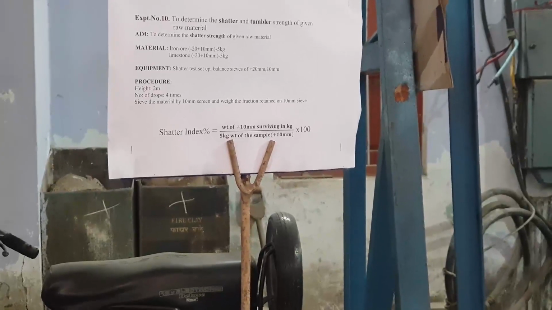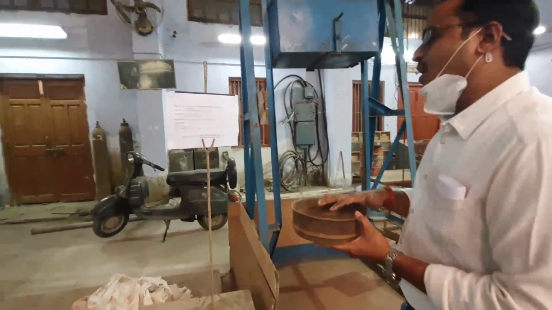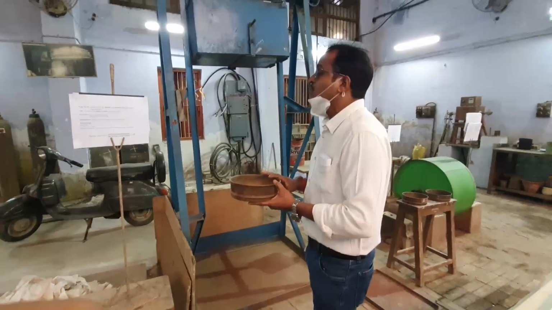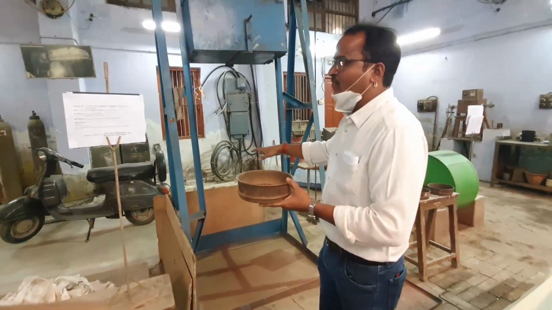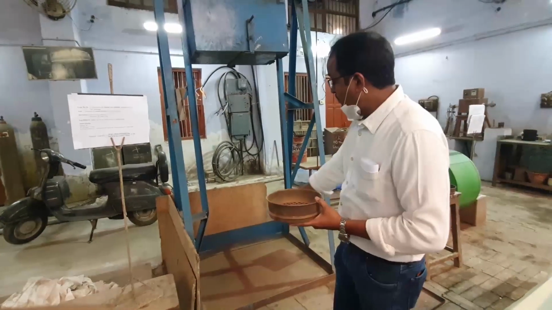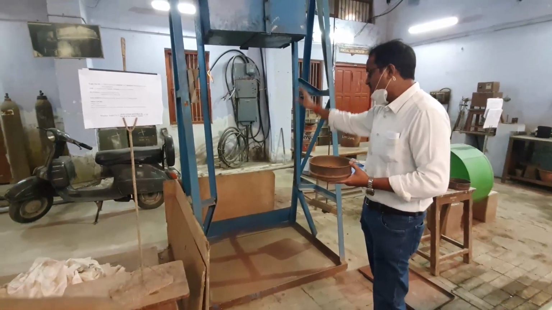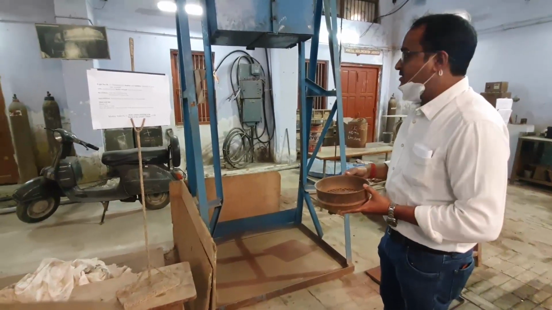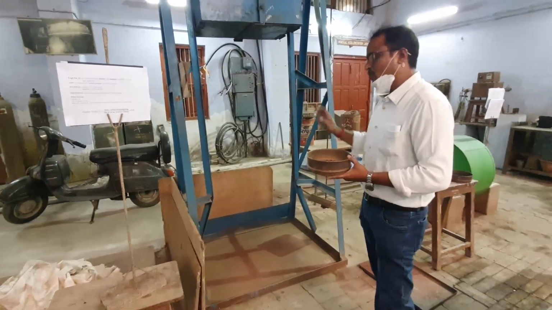Means in this experiment, what are we going to do? We are subjecting this iron ore or limestone, whatever the raw material we are taking, to impact by freely falling. That freely falling material is falling on the base steel thick plate. So when it is subjected to impact loading, what will happen? It will break into fragments. Like that we repeat this experiment 4 times.